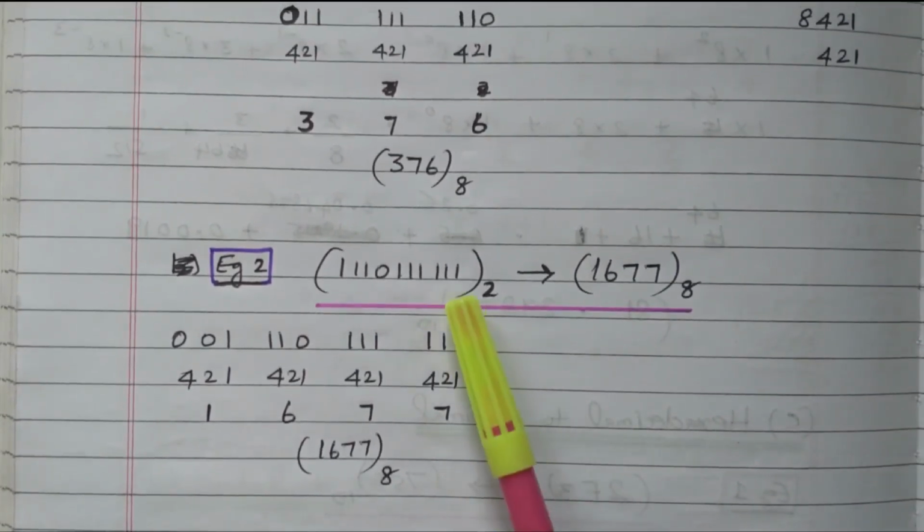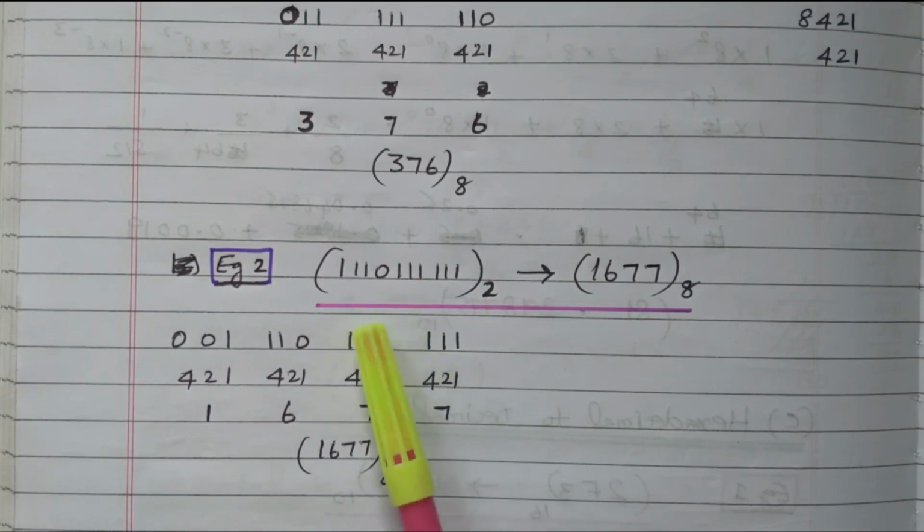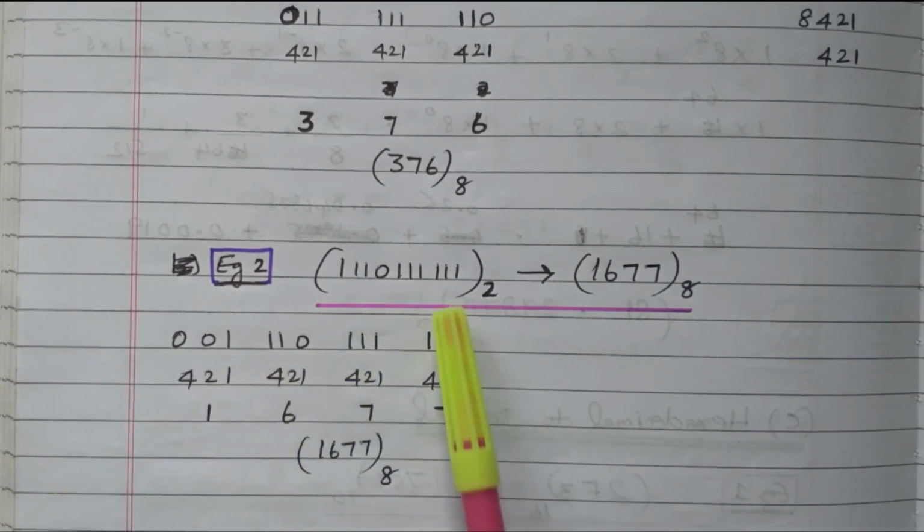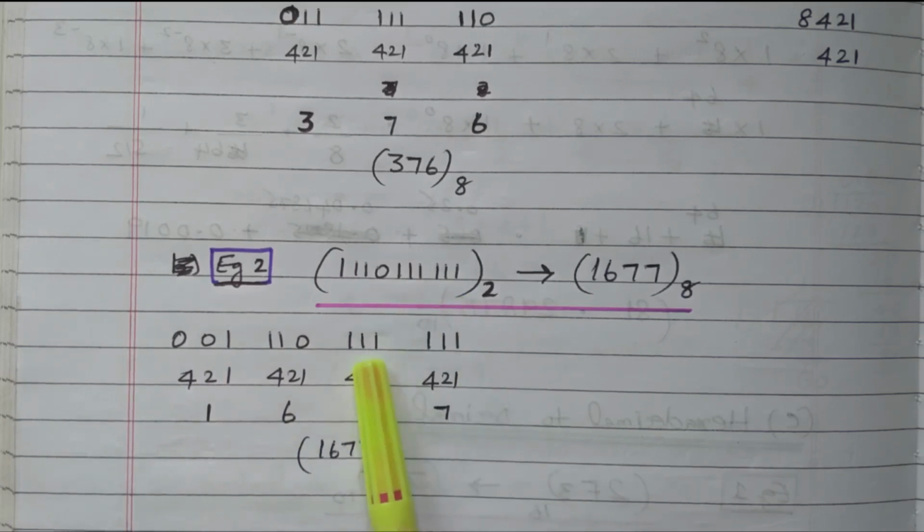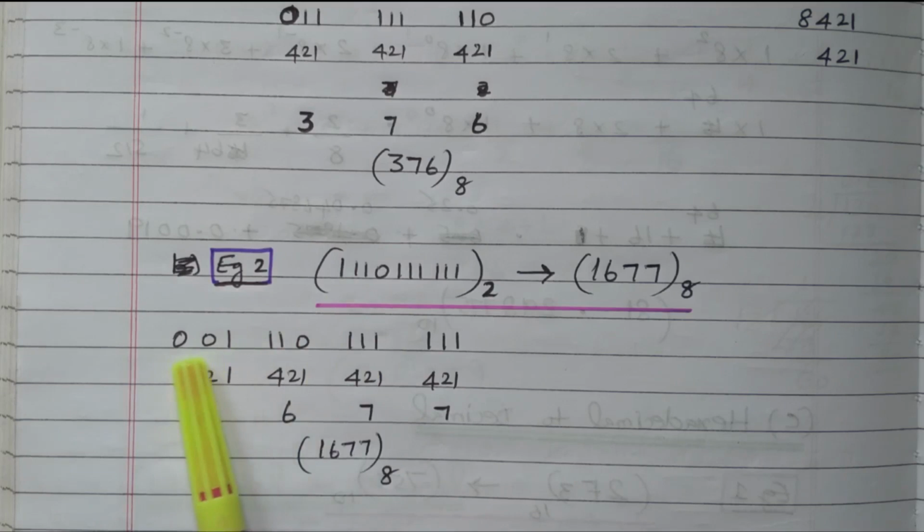We already informed we need to write three digits. The given binary number should be written in three digits. So here first 111 is available, another 111 is available, then 011. Finally only 1 is available, but we need 3 digits, so add 2 zeros. It will not affect the original value.